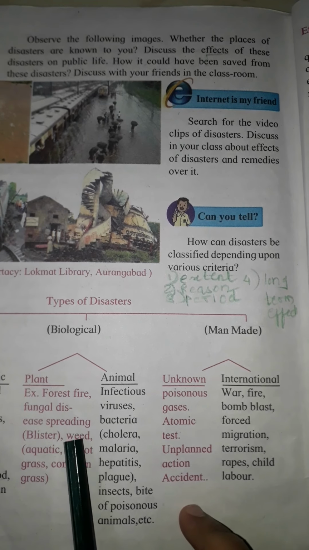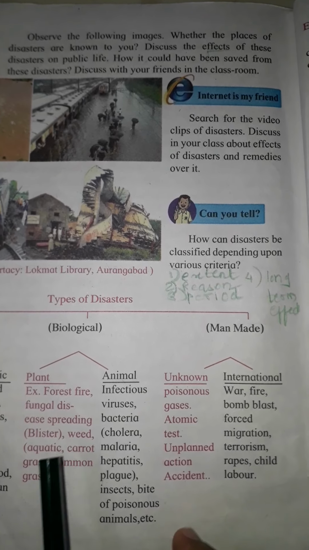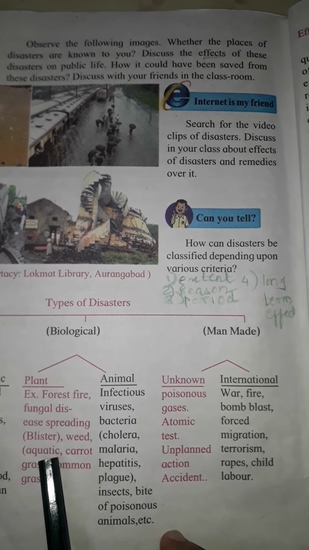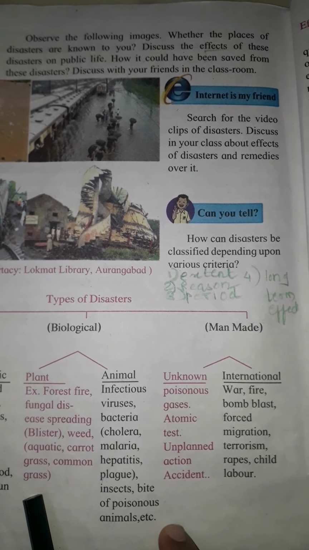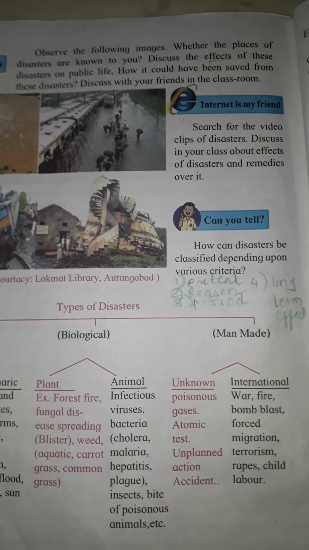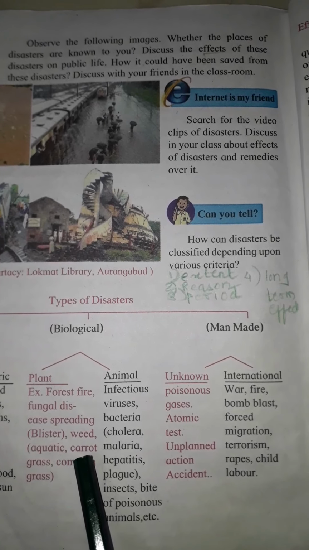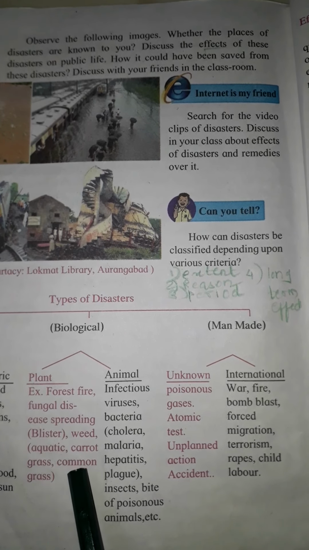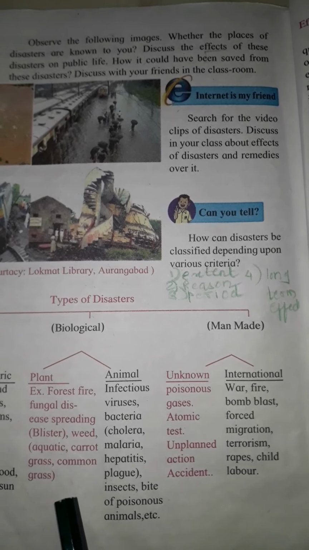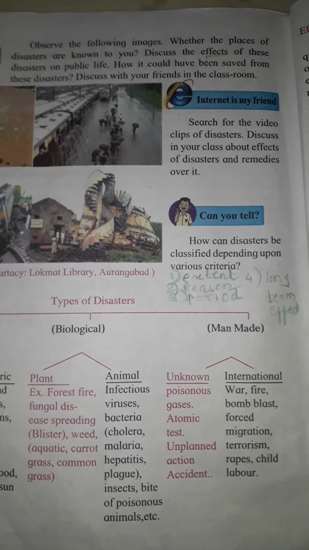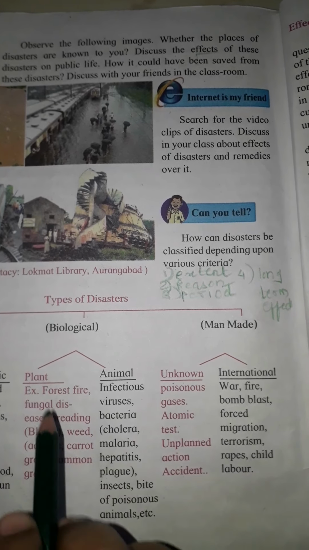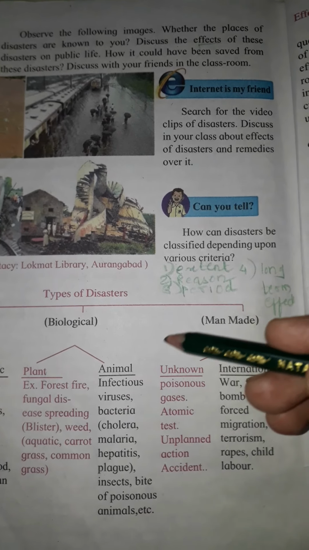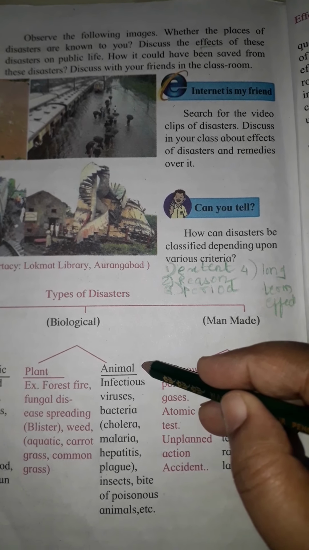Then weeds, meaning unwanted grass which grows along with the main crop. Examples of weeds are aquatic weeds, carrot grasses, and some common grasses. They may prove disastrous for the main crop, because they directly compete for water and nutrition with the main crop, due to which the growth of the main crop may get affected. So these were the disasters which are caused by plants. Now let us see the disasters which are caused by animals.